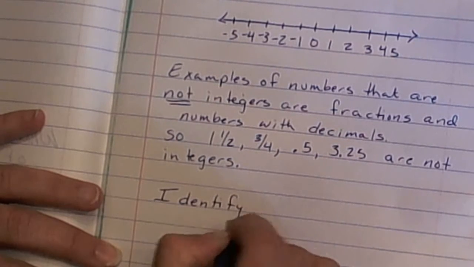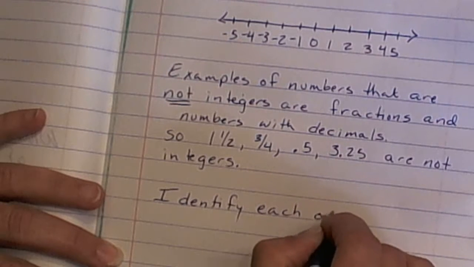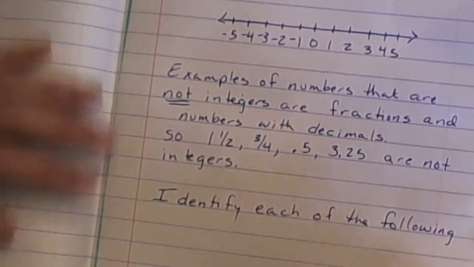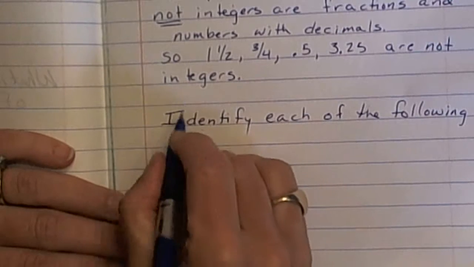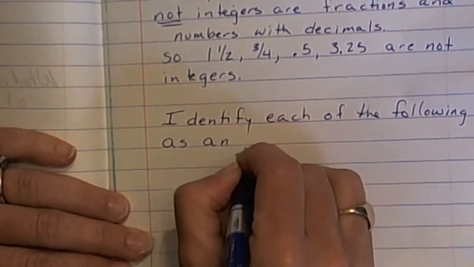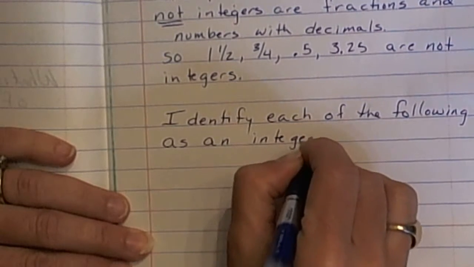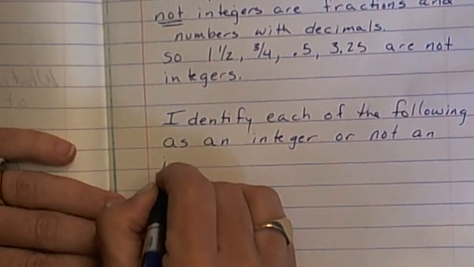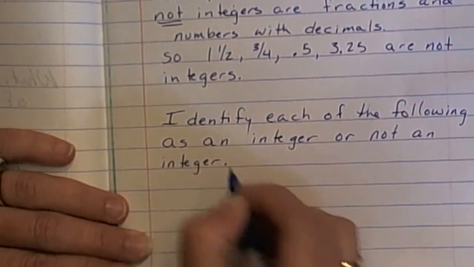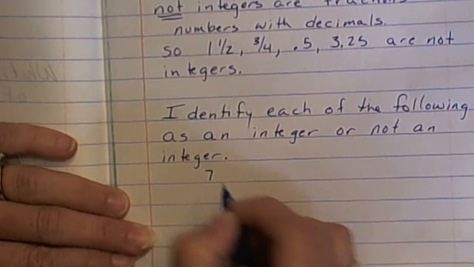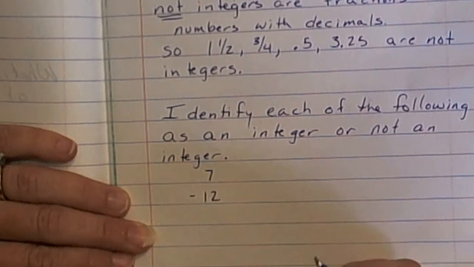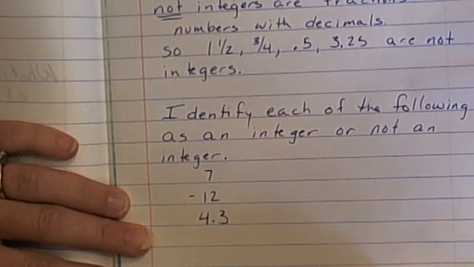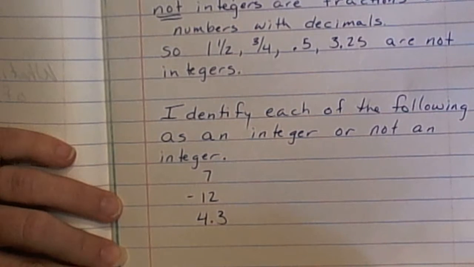Identify each of the following as an integer or not integer. -7, -12, and 4.3. Press pause until you've got them complete, please.